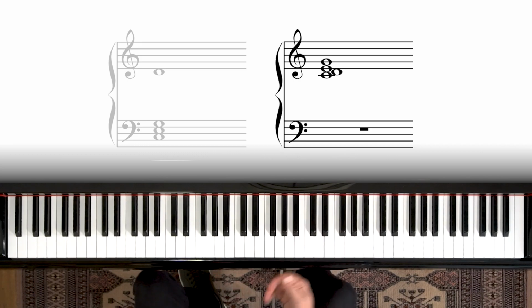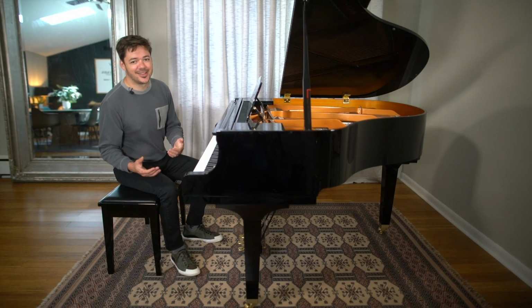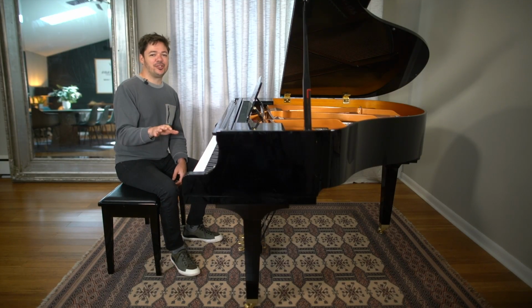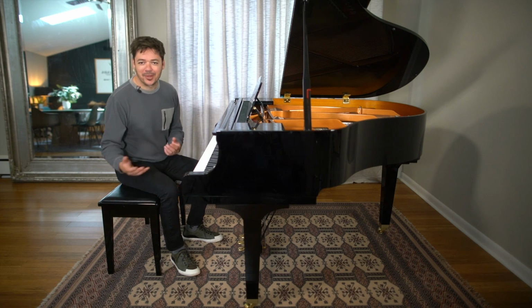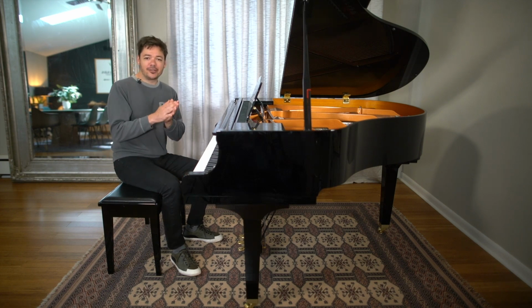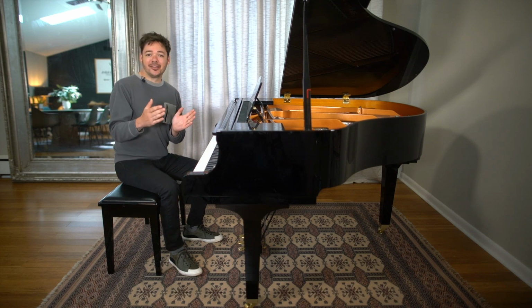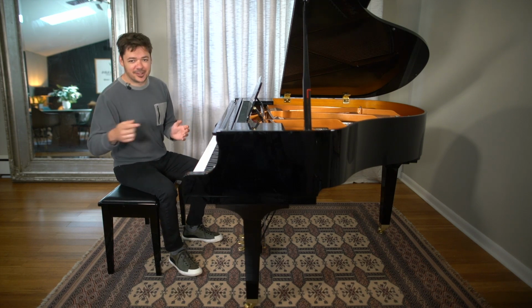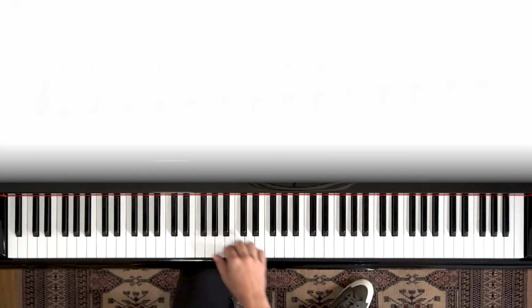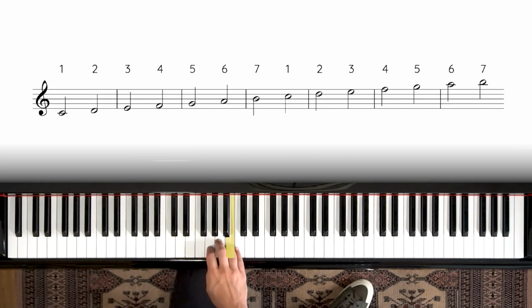We're adding the 9. So one question you may be having is, if the 9 is the same as the 2, why don't we just call it the 2? Why do we have to call it the 9? Well, there are 8 notes in our scale, in our octave, right, before we repeat into the next octave. So we would say 1, 2, 3, 4, 5, 6, 7, 8, or 1 again, right, if we want to repeat.